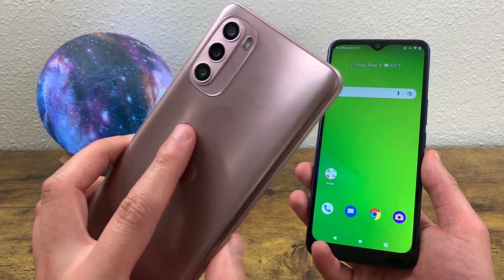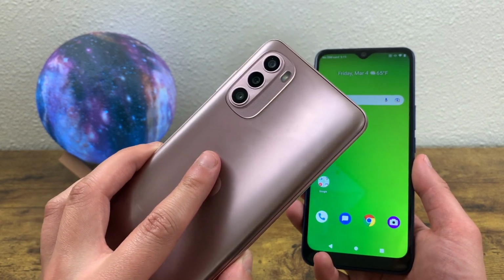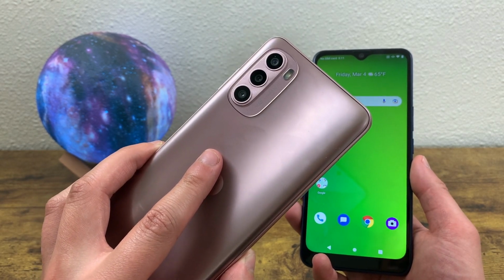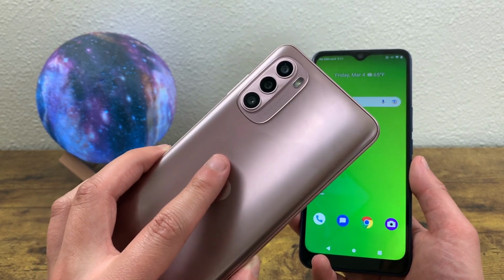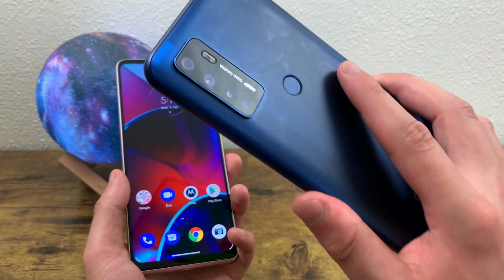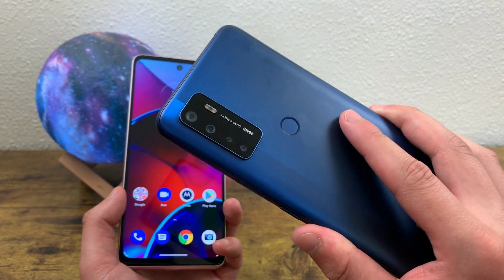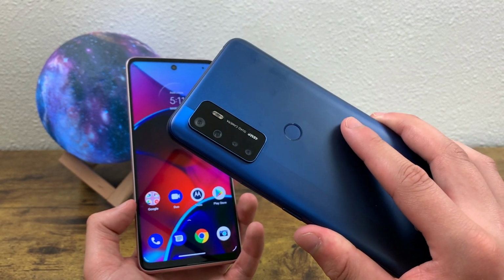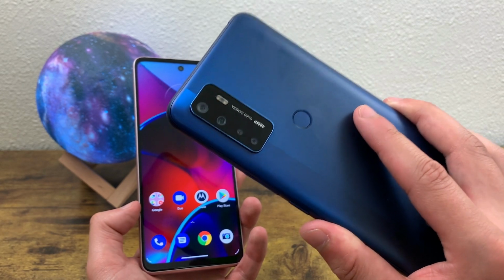Now, taking a look at the rear camera setup here, with the Moto G Stylus 2022, we got a triple camera with a 50 megapixel main camera, an 8 megapixel ultra-wide camera that also doubles as a macro camera, and a 2 megapixel depth sensing camera for portrait mode. With the Cricket Dream 5G, we're getting a quad camera setup with a 48 megapixel main camera, an 8 megapixel ultra-wide camera, a 2 megapixel macro camera, and a 2 megapixel depth sensing camera for portrait mode.